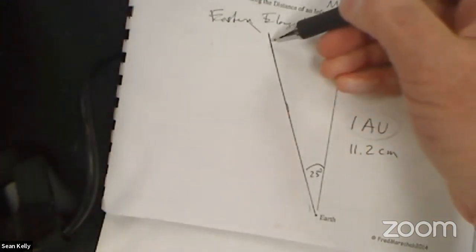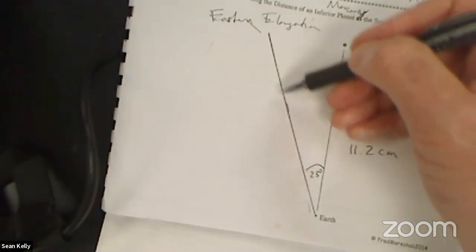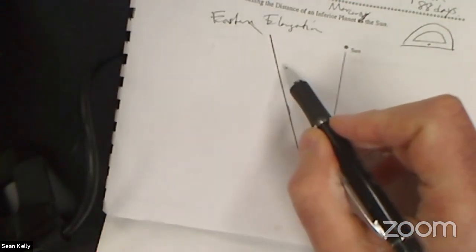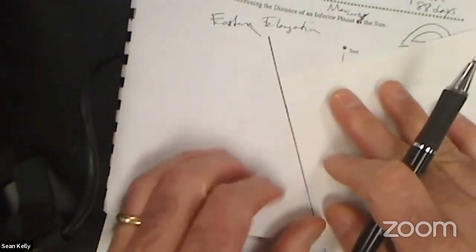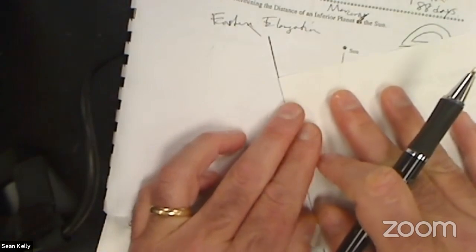So now I'm unfolding the paper because I want to show you the next thing. Mercury is somewhere on this line, but I don't know where. But I know that the sun makes a 90-degree angle with Mercury and the Earth. So what I'm going to do is take the sheet of paper and put it right on the edge of the line. And this is a 90-degree angle right here.